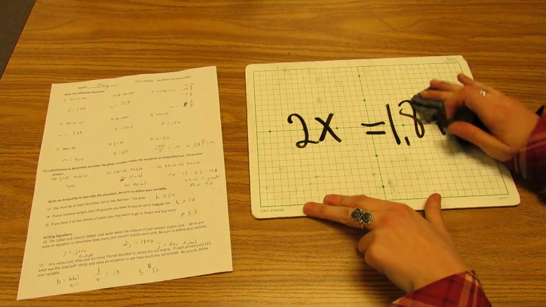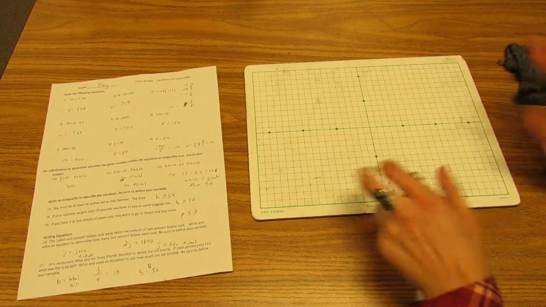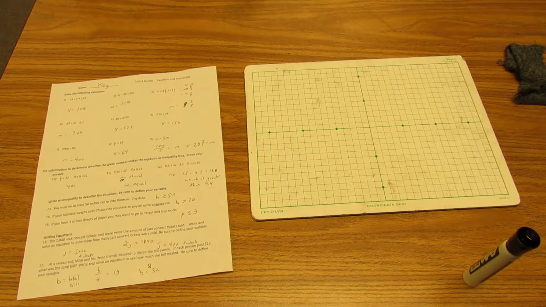So let's move on to number 17. It says, at a restaurant, Mike and his 3 friends decided to divide the bill evenly. If each person paid $13, what was the total bill? Write and solve an equation to see how much the bill totaled. Be sure to define your variable. So my total bill, I'm going to say, is B.